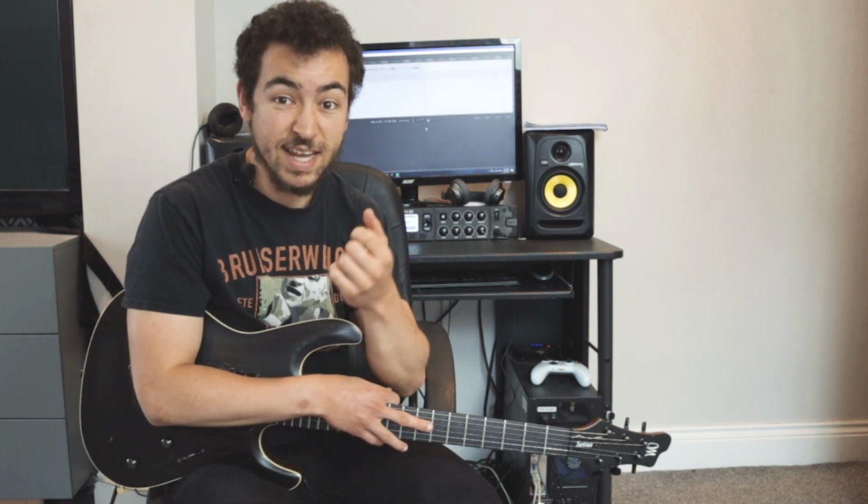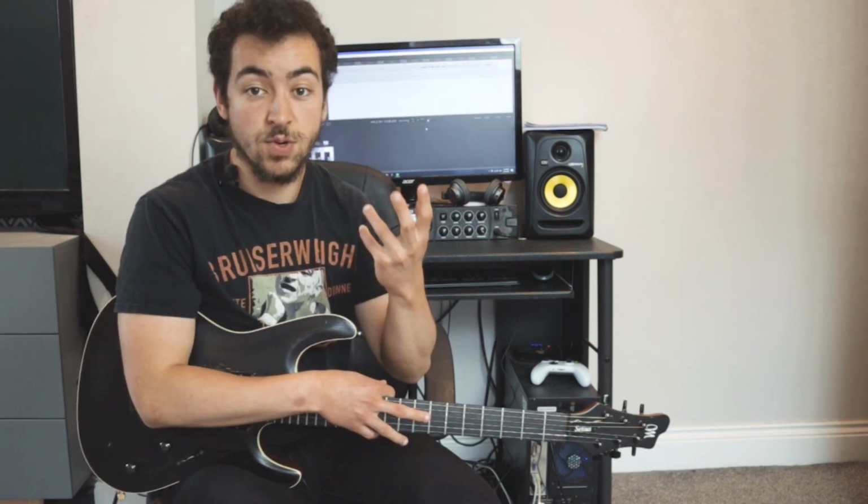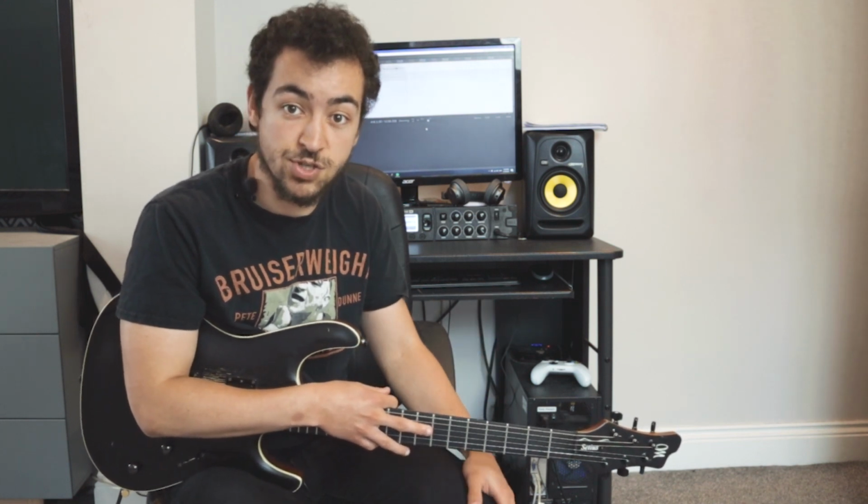Altered dominant chords can be used in place of your standard diatonic 5 chord. So your A7 can be changed into an A altered. You could use it as a secondary dominant as well. And you can even use altered dominant chords for your tritone substitutions. It's all about experimentation and seeing what works.